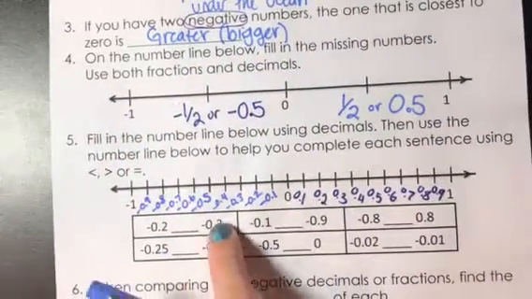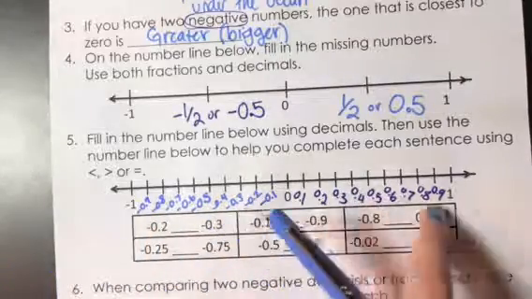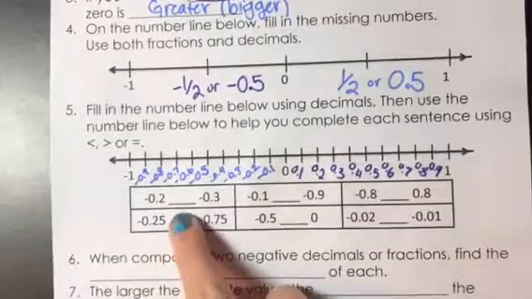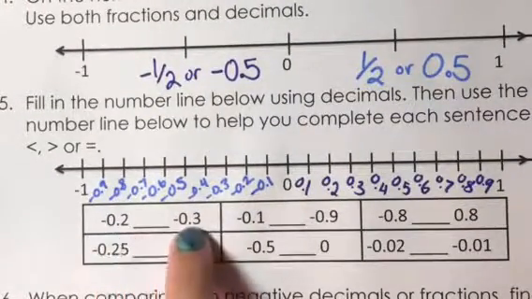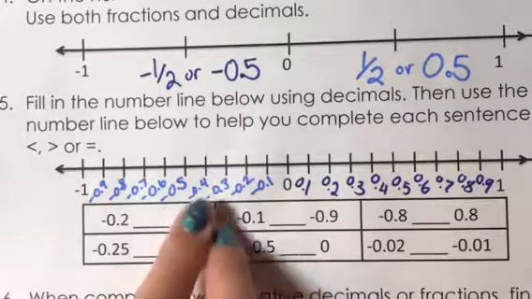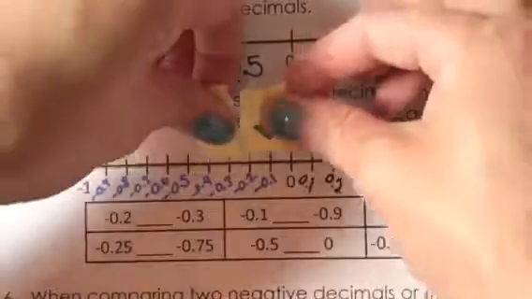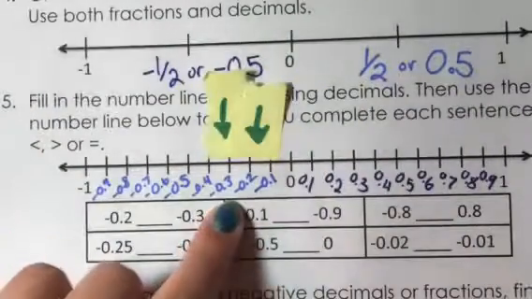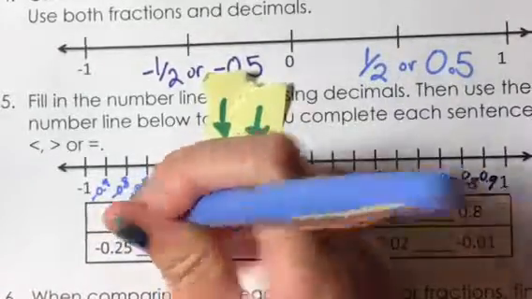I have to remind myself that when I'm adding the negative sign, it takes up a little more space than if I just wrote the positive number, because I don't have to put the sign for those numbers. Now, let's take a look. -0.2 and -0.3. Oh, I have my arrows from last time. So I have 0.3 and 0.2. Which of these numbers is closer to 0? -0.2. Ergo, that one is greater.